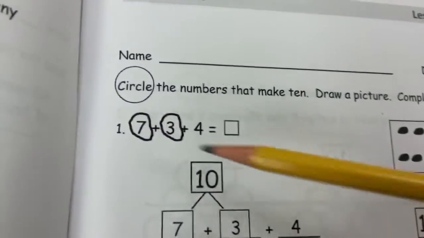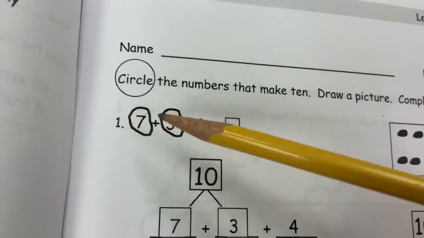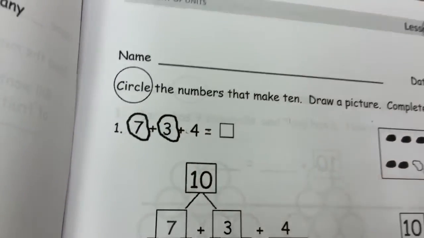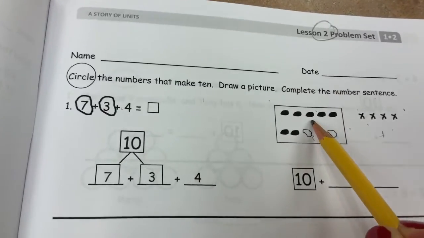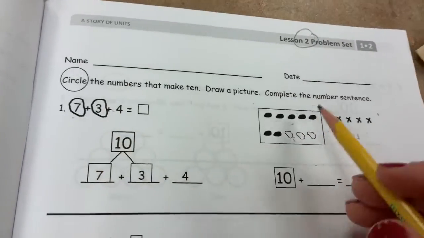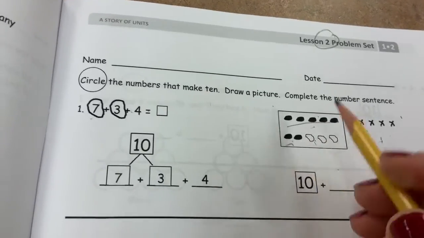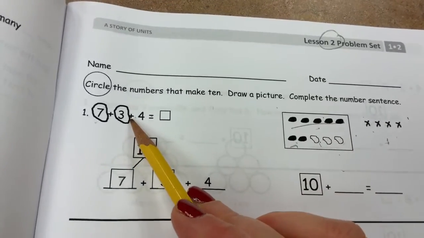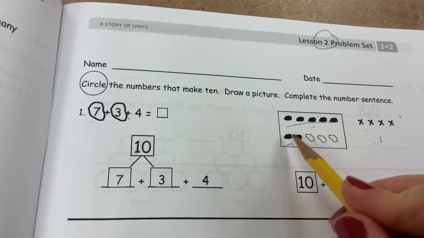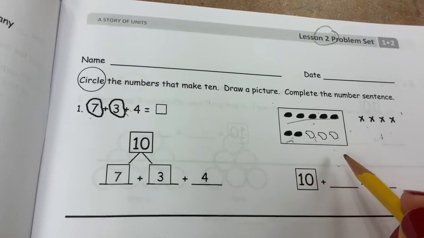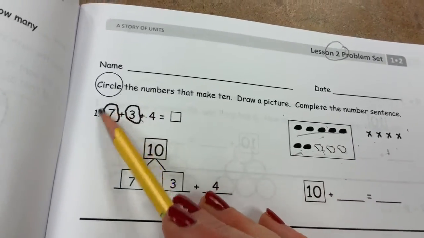Okay, so number 1 gives us not a story problem, but raw numbers. 7 plus 3 plus 4 equals blank. Now, first they drew a picture. They showed the 7 here. 5 and 2, they made 7. Then notice how to make the 3. They used a different color. They made it lighter to show that the 7 is different from the 3. Do you see that? But then they circled the numbers that made 10.